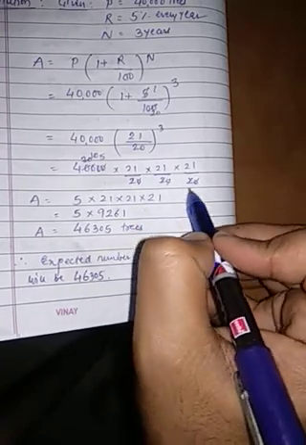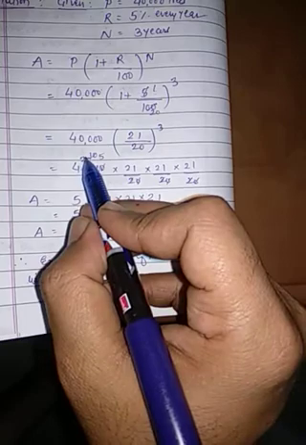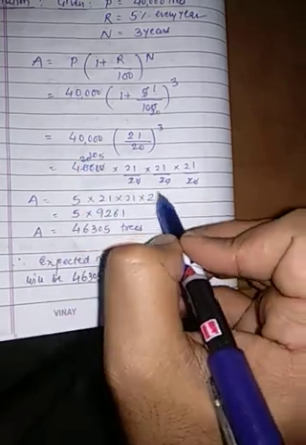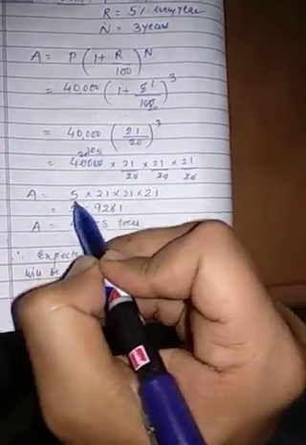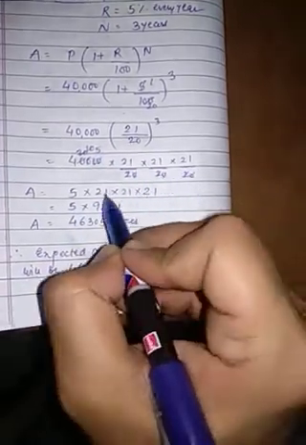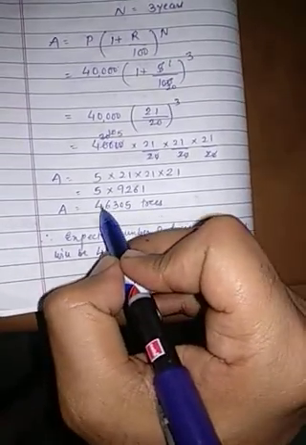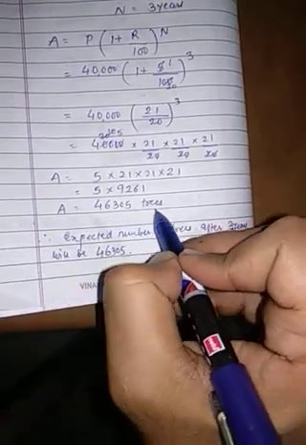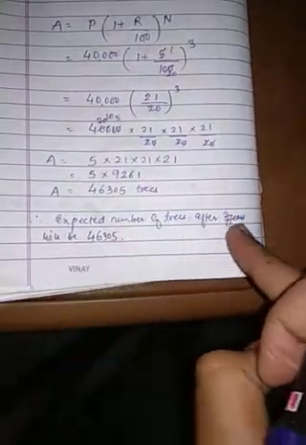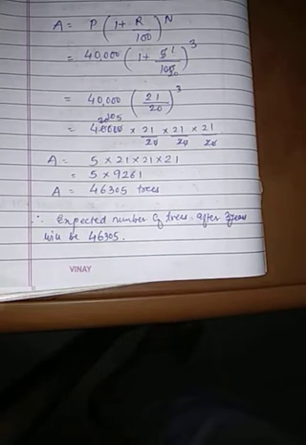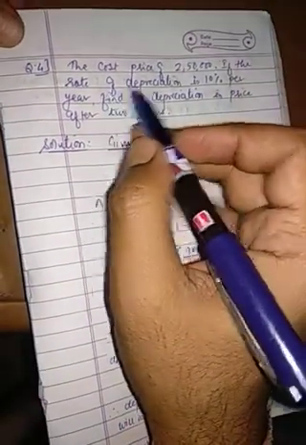Okay, cancellation of zeros by dividing by 10. Then you can divide it by 2 also. 2 twos are 4, then 2 tens are 20, and then 2 fives are 10. So finally you get here 5 and all the numbers which are left. Now multiply this together first and then multiply by 9. So you get 46,305 trees. So write your answer: expected number of trees after 3 years will be 46,305.